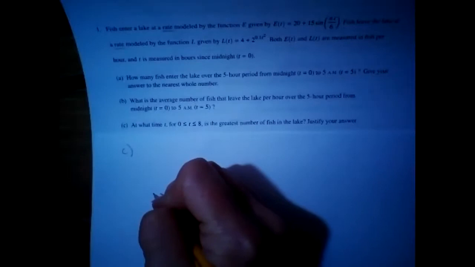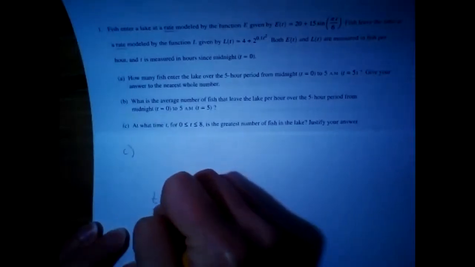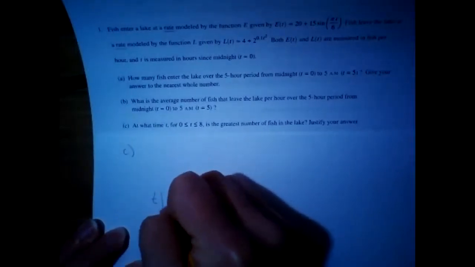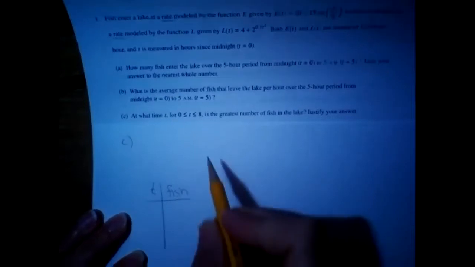Scroll back up. So we do want critical points and endpoints. Perfect. All right. So when I go to set up this chart, we're going to plug in for time, and we want to end up with the amount of fish. We don't have an equation for that yet. We're going to write an equation for fish. Our endpoints are 0 and 8, and I left some space there.